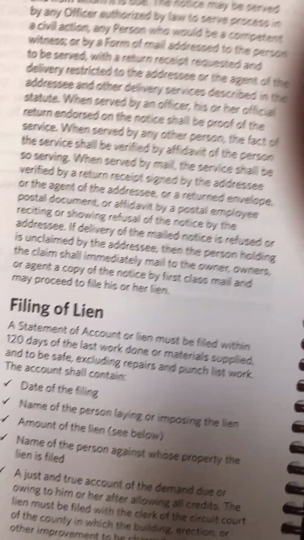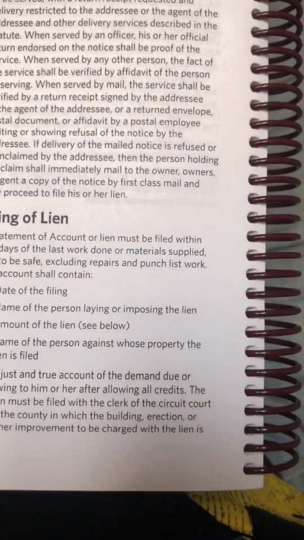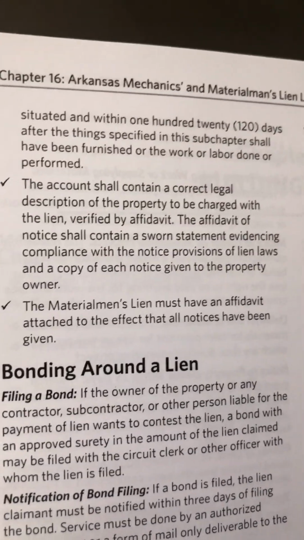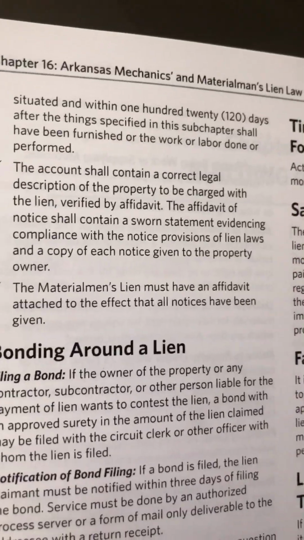Oh, excluding repairs and punch list work. 120 days to file.